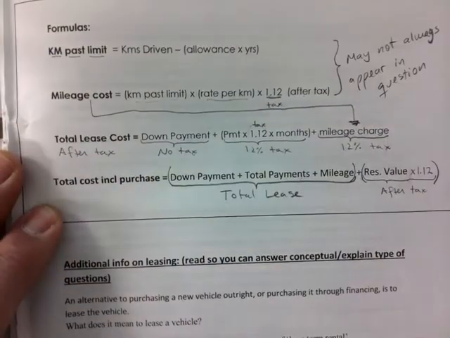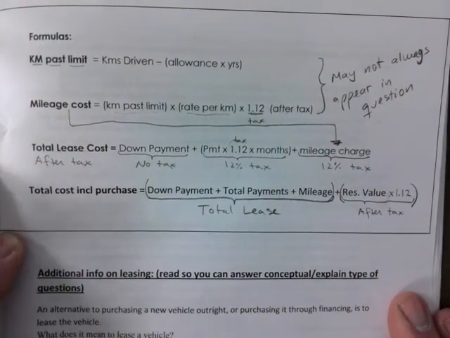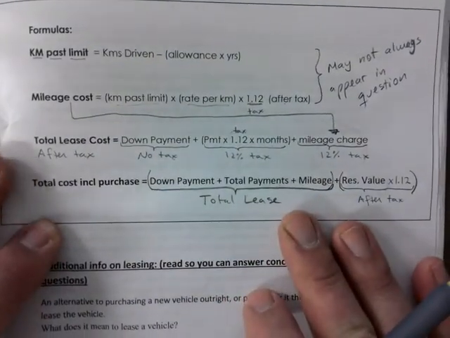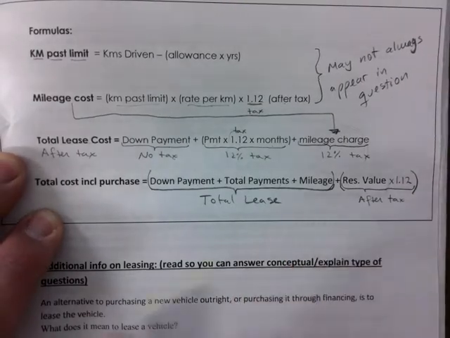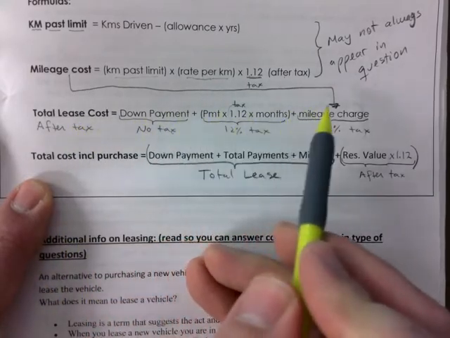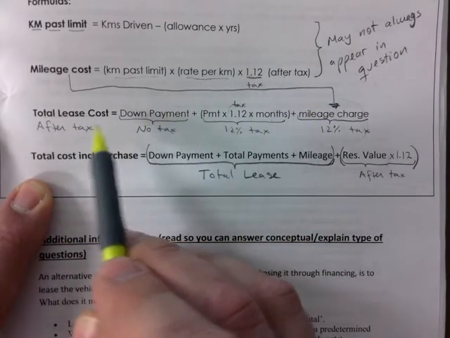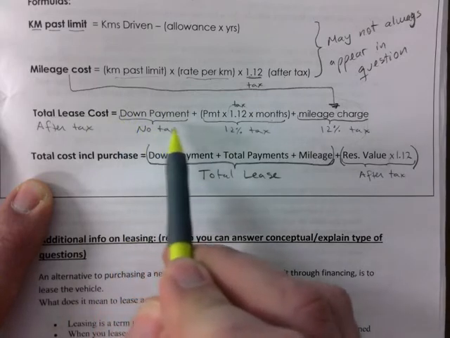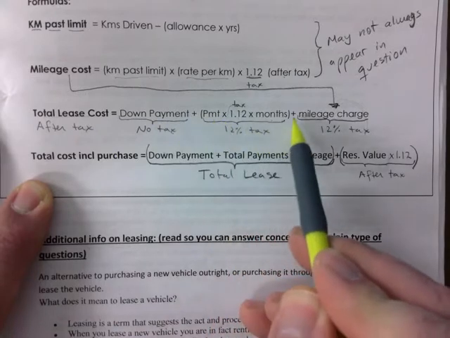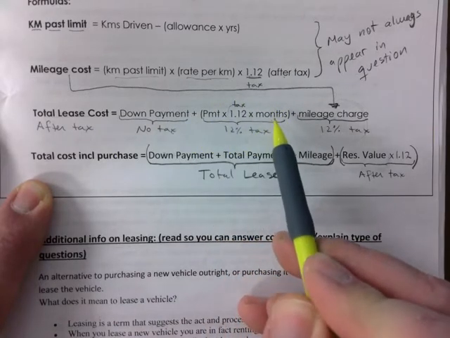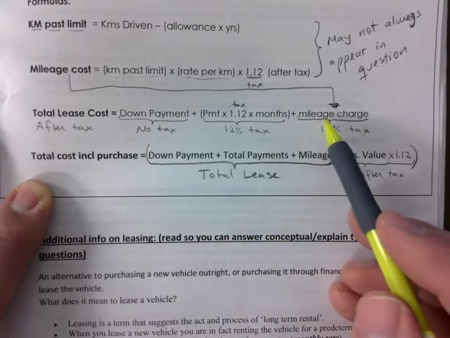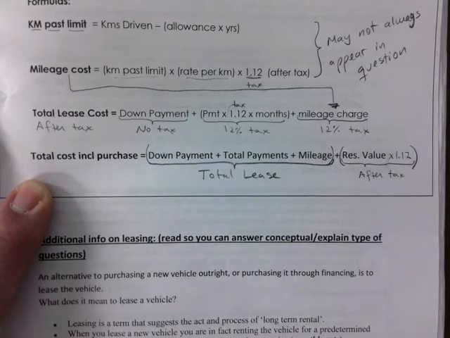So on page 30, we have the formulas, and the one that is most common is this one right here, the total lease cost. Okay, and the total lease cost involves a down payment if there is one. All the payments combined, that one will most likely always be there, right? I haven't seen a lease that doesn't require any payments. And then the mileage charge may or may not be mentioned, right?